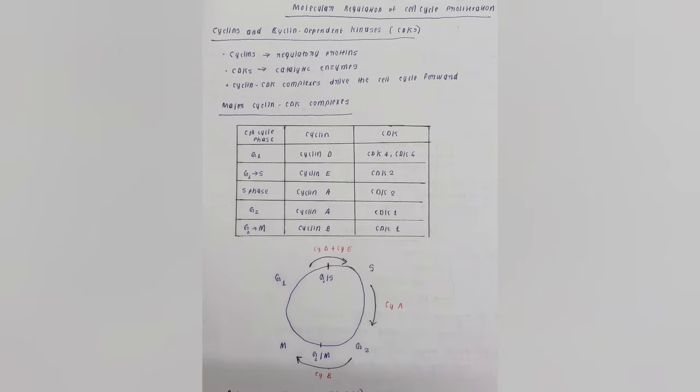Next, just make a box. Here you can see the diagram. There is G1 phase, S phase, G2 phase and M phase. So from G1 phase to S phase, you can also see the checkpoints there, G1S and G2M.